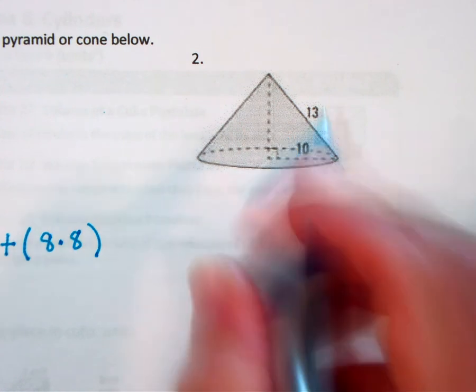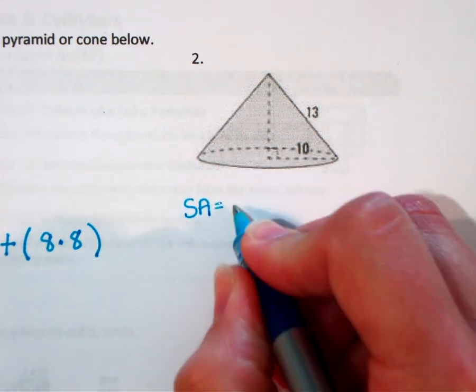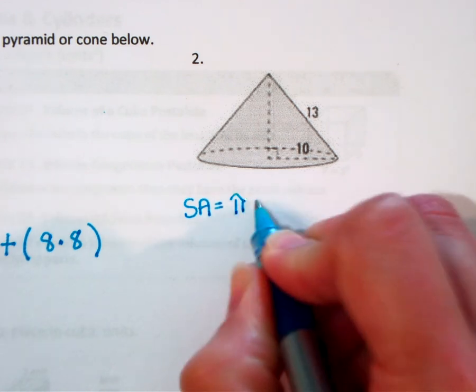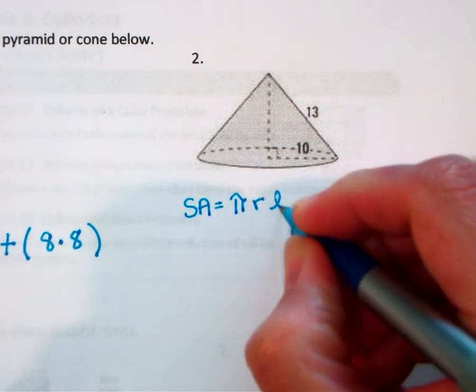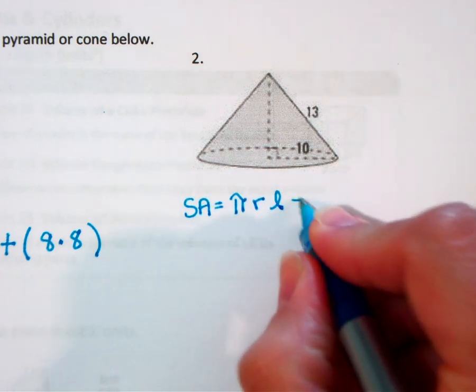Okay, this is a cone, so let's write the cone formula for surface area. How do I know which one is the cone? It's the one with the pi in it. So it's pi r L. It has slant height. There is a slant height in this picture.